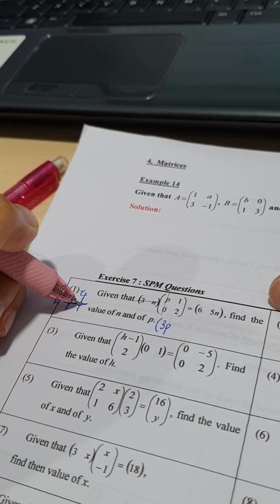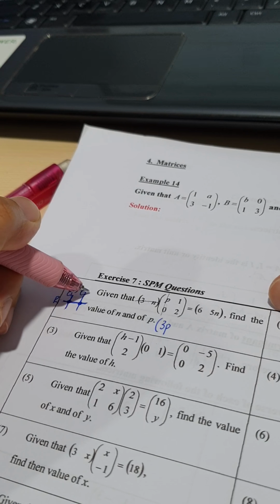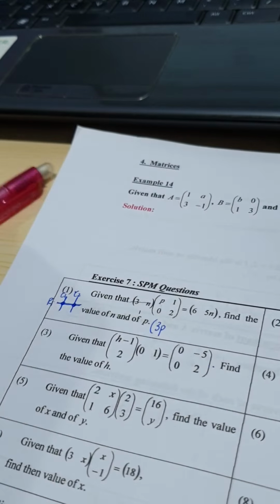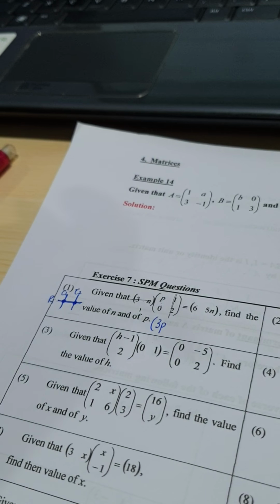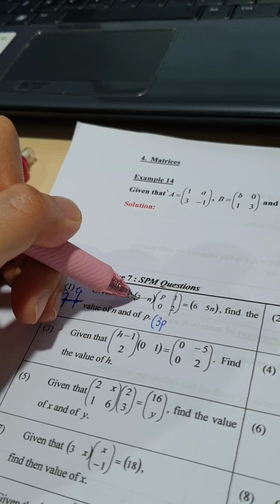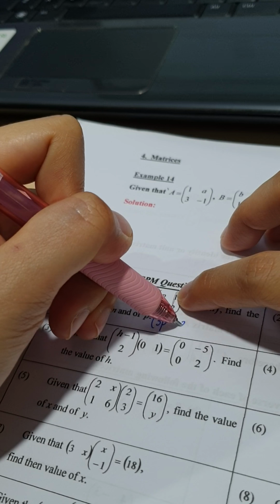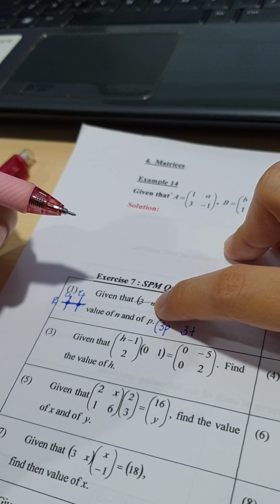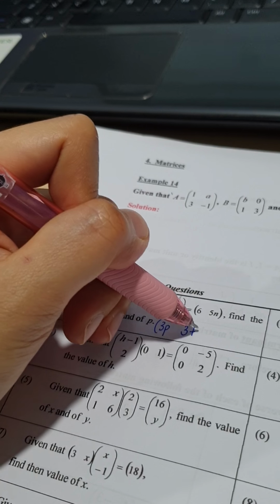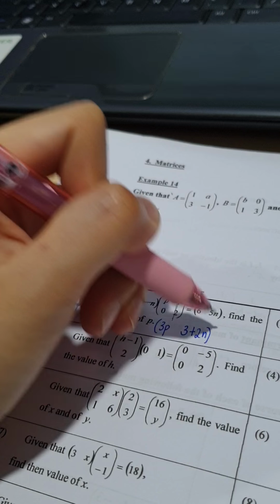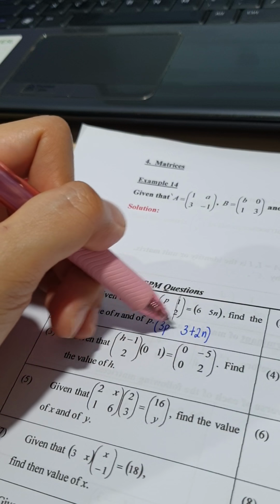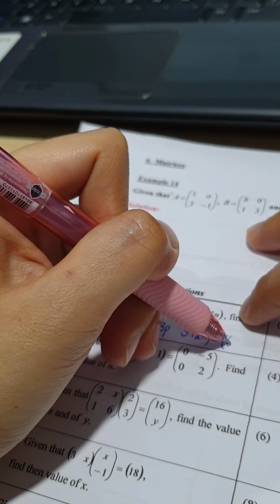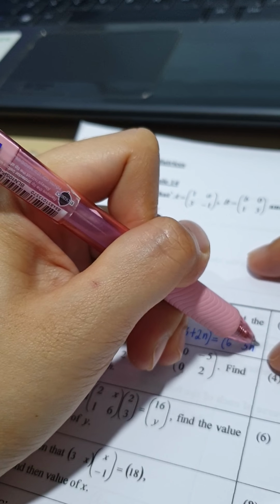Go to the second. Second element is row 1, column 2. Okay, row 1, column 2. So 3 times 1 is 3, plus with, continue, plus n times 2 become 2n. Okay, after you multiply this, this is your answer, and it is also equals to 6 and 5n.